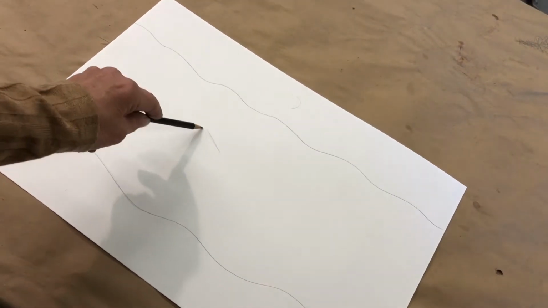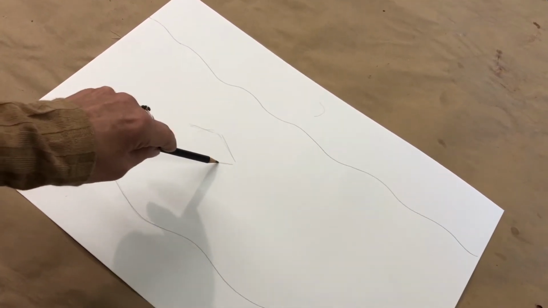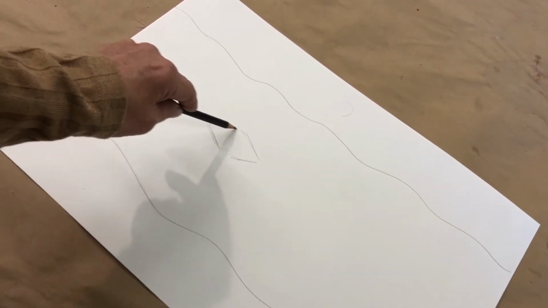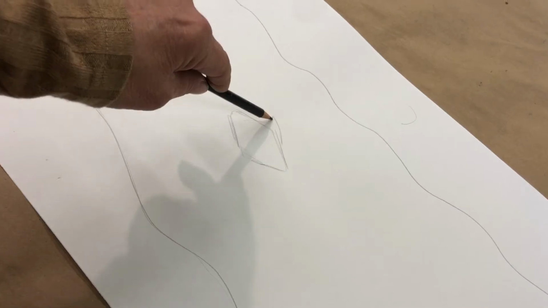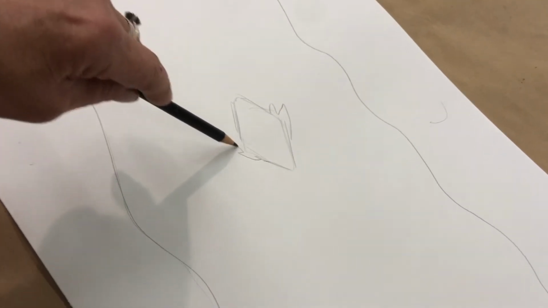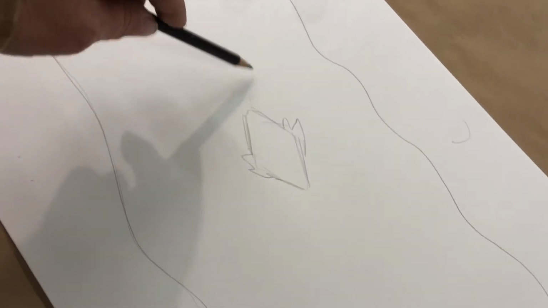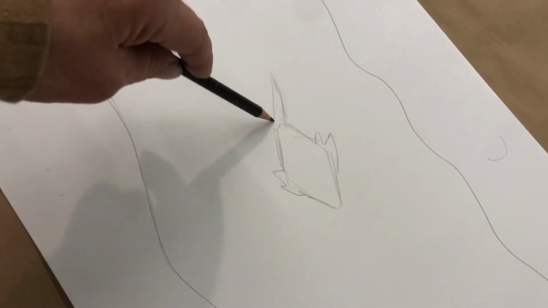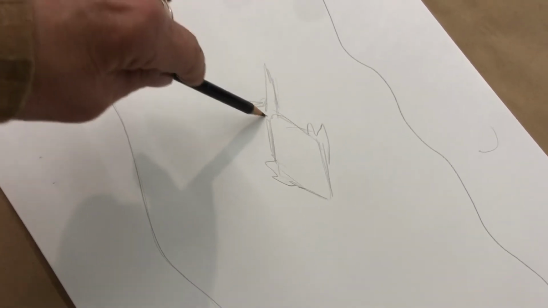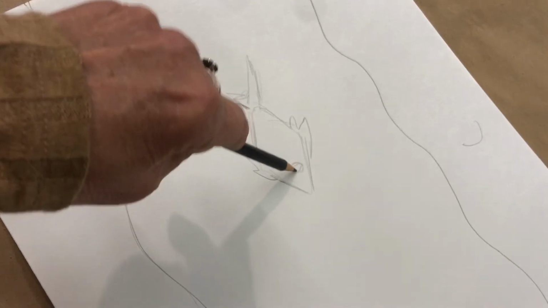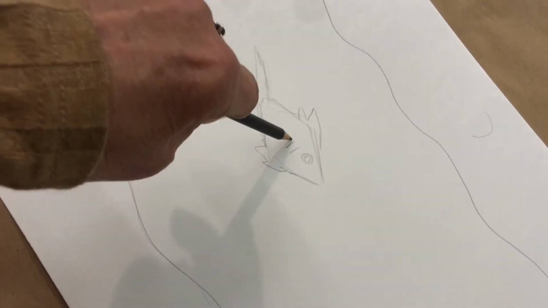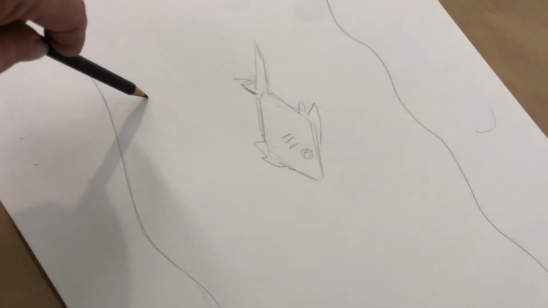So I'm going to put in my diamond fish first. So I start with my diamond, right? I'm going to give him a top fin. I'm going to give him a bottom fin. And then I'm going to give him a tail fin that looks like that. Give him a little eyeball and his gills. The second you put those lines in there, it is such a fish.